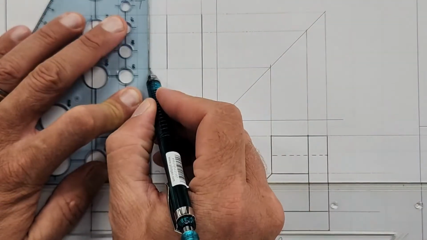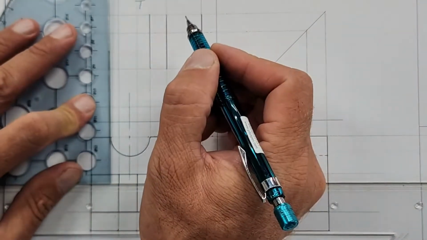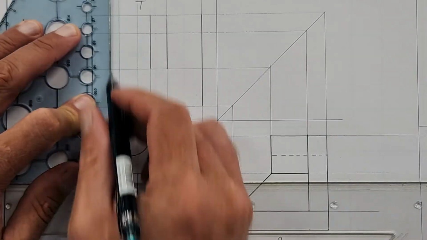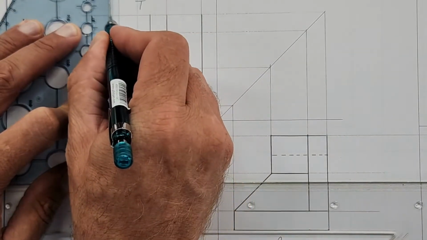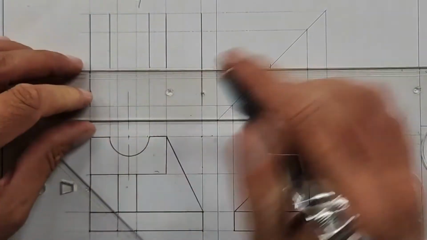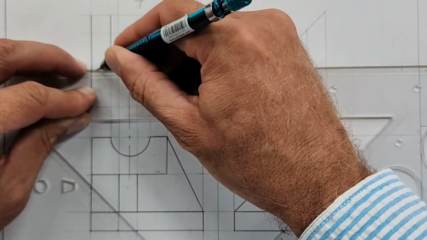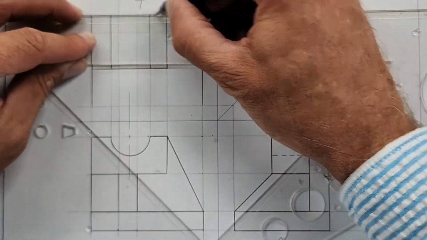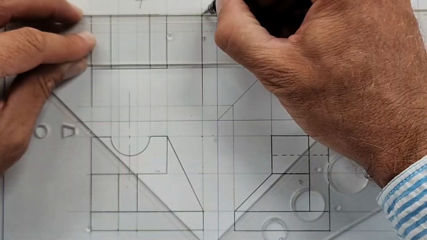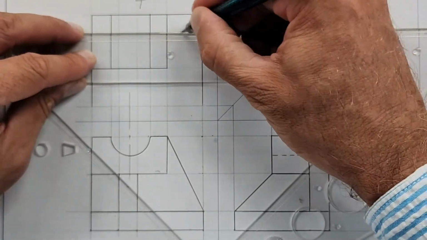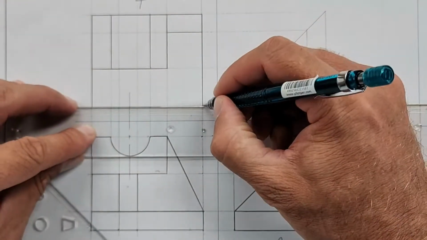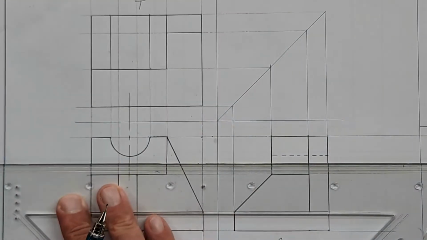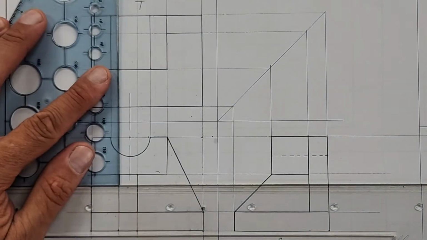Project that up. And then that rib, double check that rib.